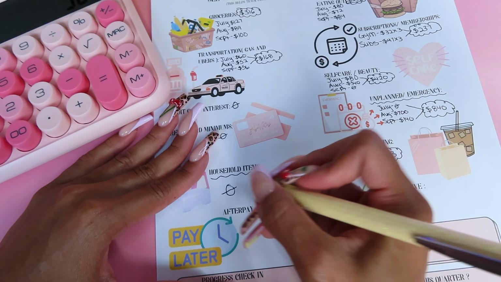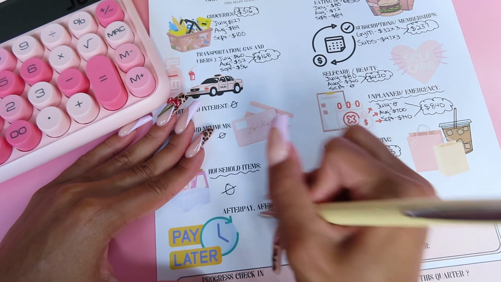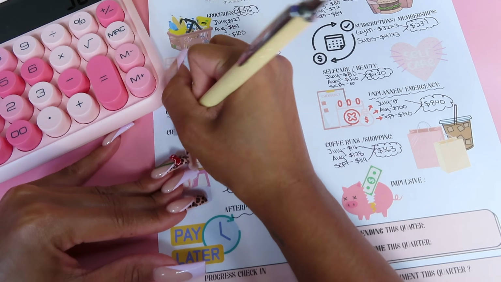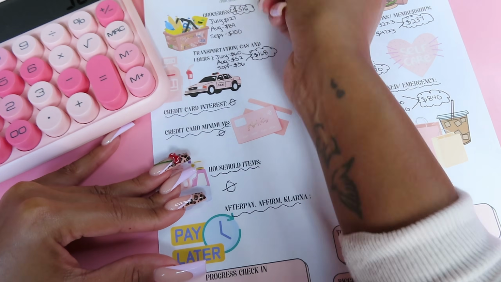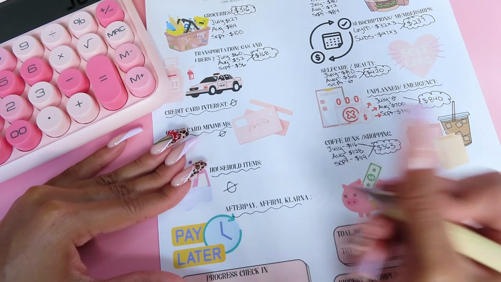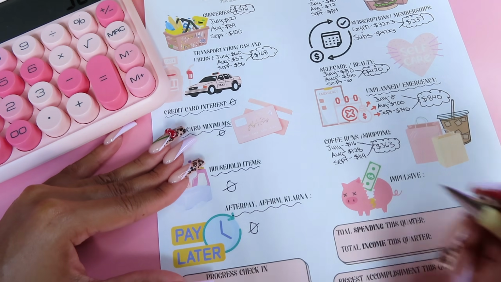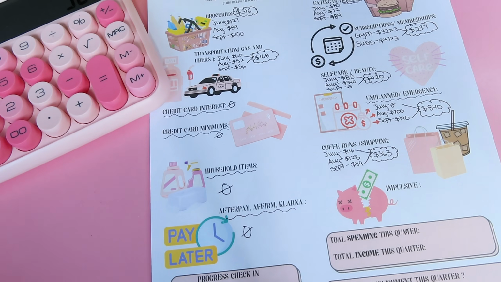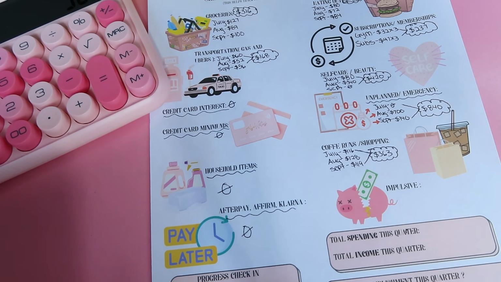So we're going to put that in my impulsive category. Now for my people that love Afterpay, Affirm, Klarna, you're going to go ahead and write down how much you've spent on those transactions for the span of the months. I don't do any of those, so I'll zero out there. And then now for our impulsive category. Impulsive for me is mainly coffee. I usually don't go over my spending budget, so impulsive for me each month usually runs into like coffee.